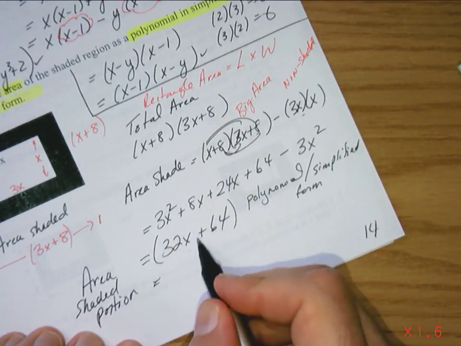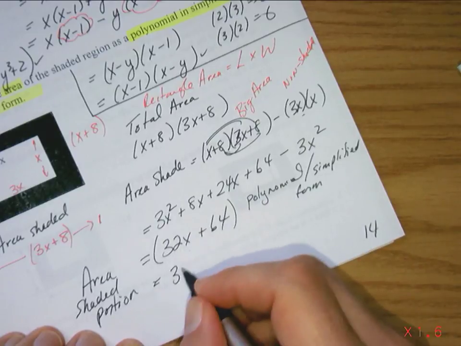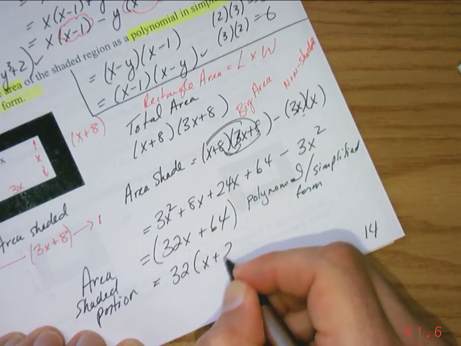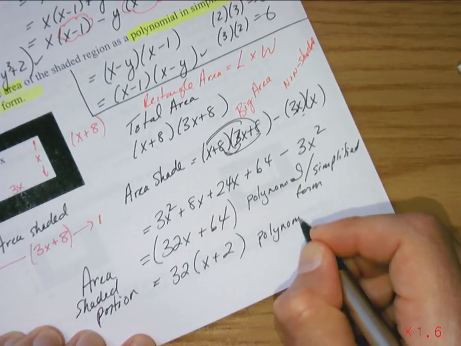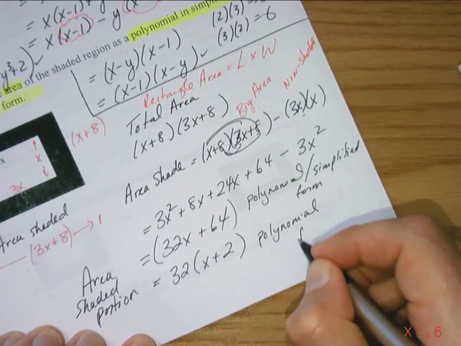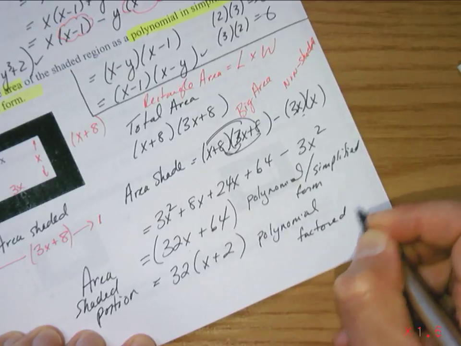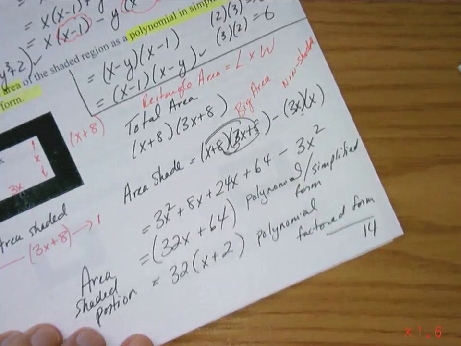If I want to factor it, I take a look at this. I look for what's common. We always common factor first. And there it is, the polynomial for the area in factored form.